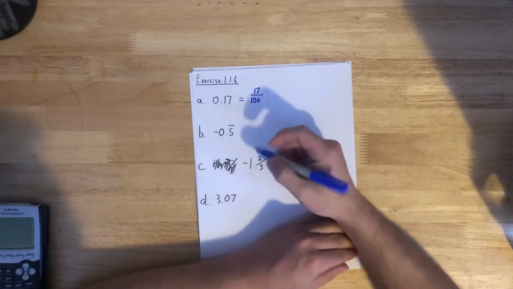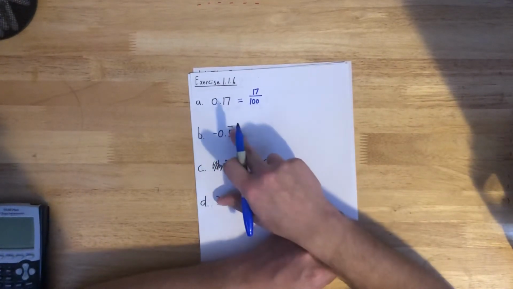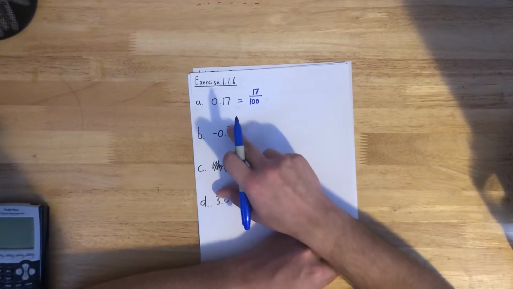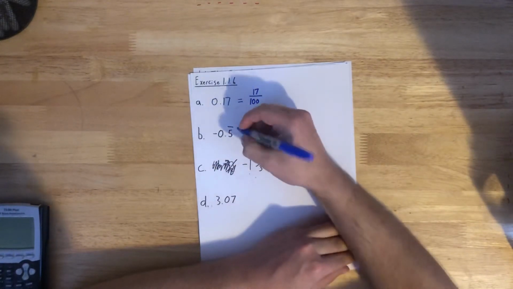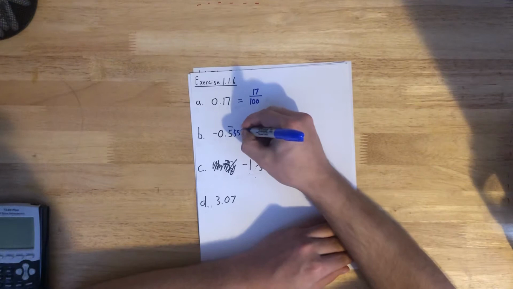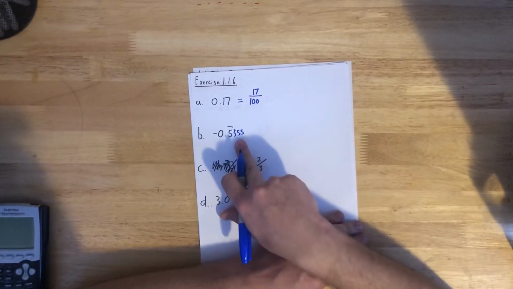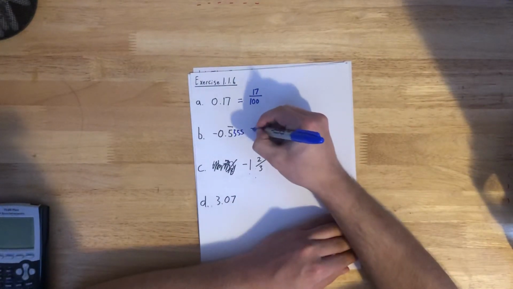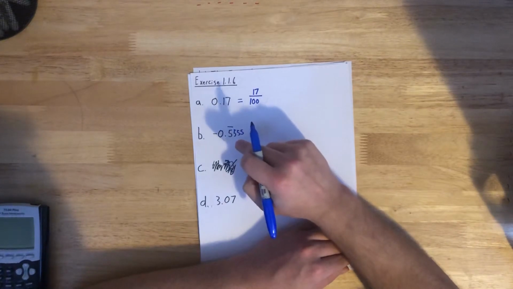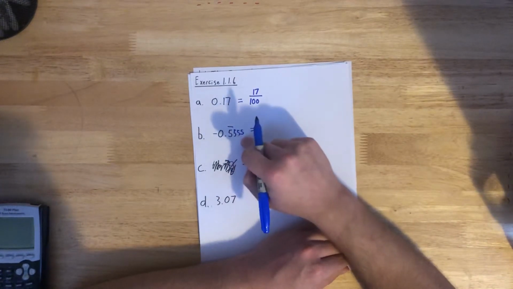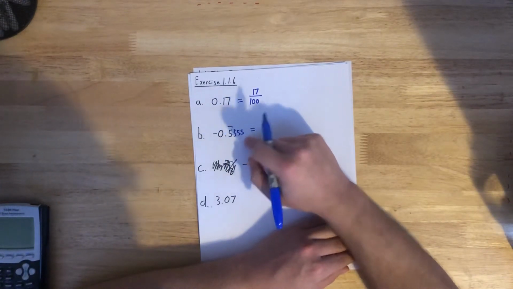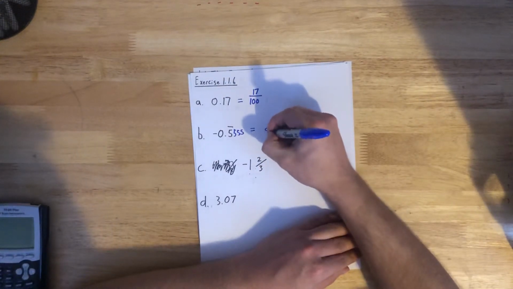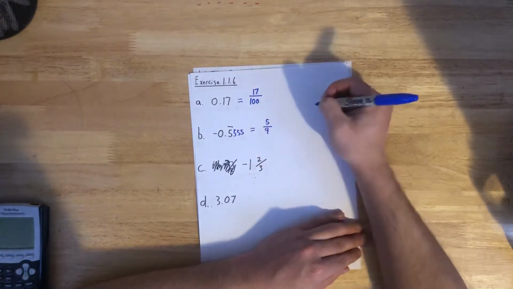Now we got this one. Again, you have the bar over the 5, or the period. Basically, it tells you that it's infinite. It keeps going. Now, what that means is that there's actually a special trick for this one. Divisions of 9 always end like this. So we're actually looking for 5 over 9.